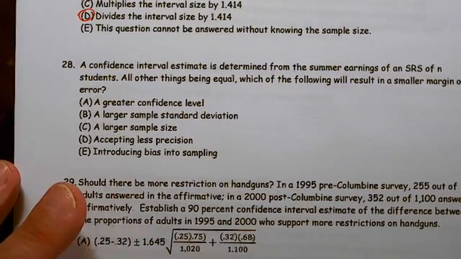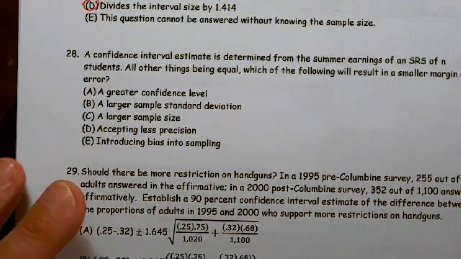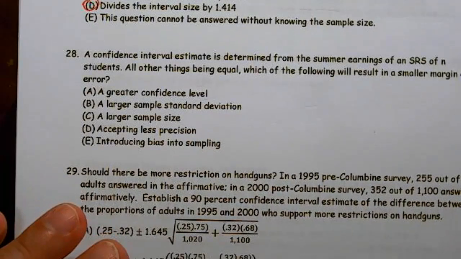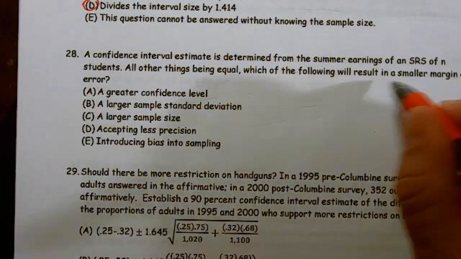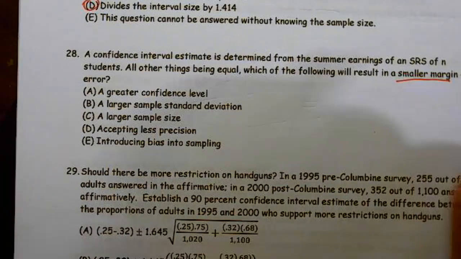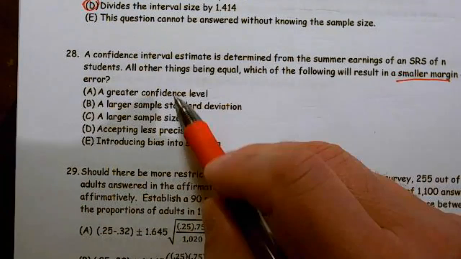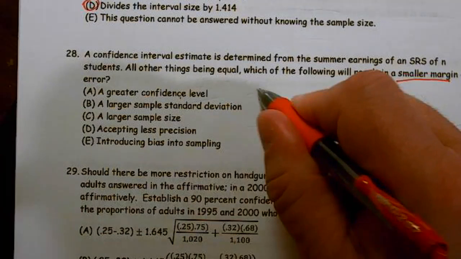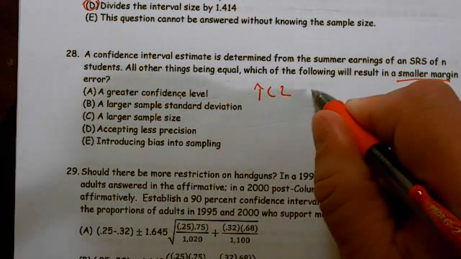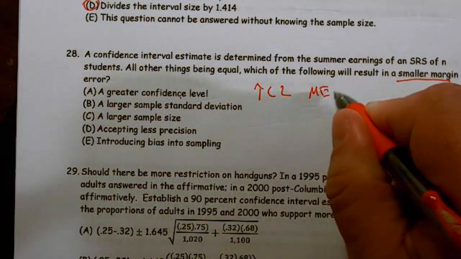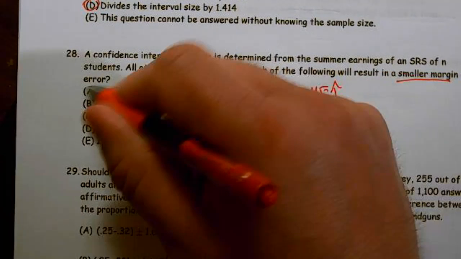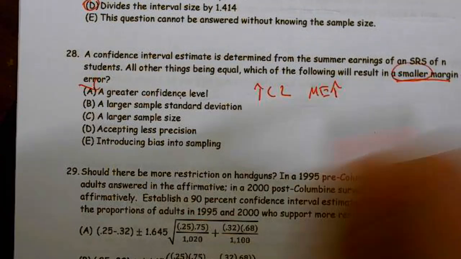Number 28, a confidence interval estimate is determined from the summer earnings of a simple random sample of n students, all other things being equal. Which of the following will result in a smaller margin of error? So we want a small margin of error. So a greater confidence level? As confidence level goes up, margin of error goes up. Can't be that because we wanted a smaller one.